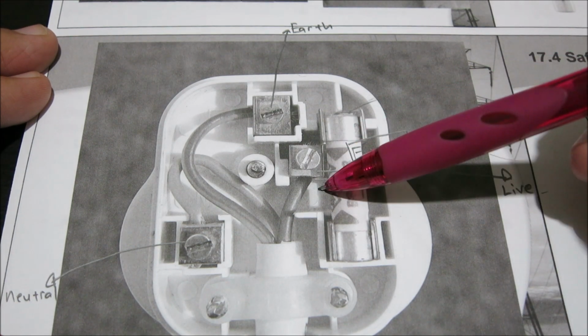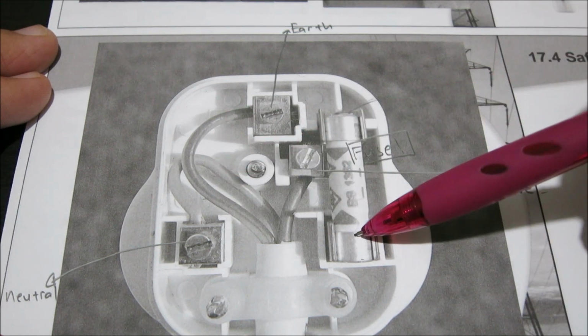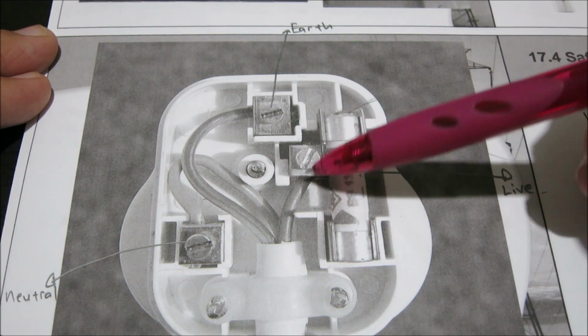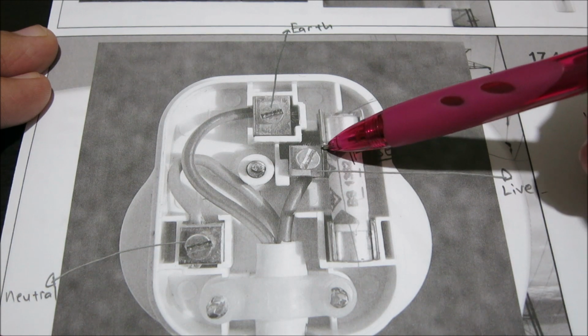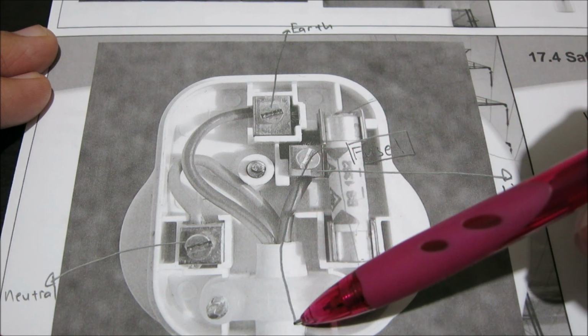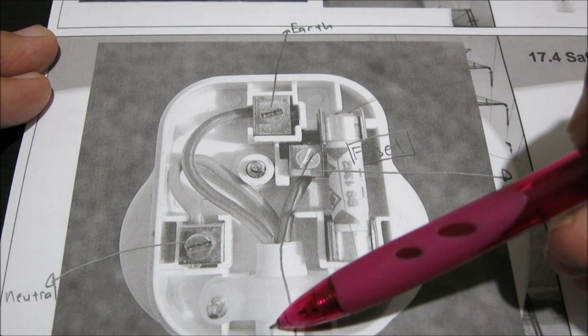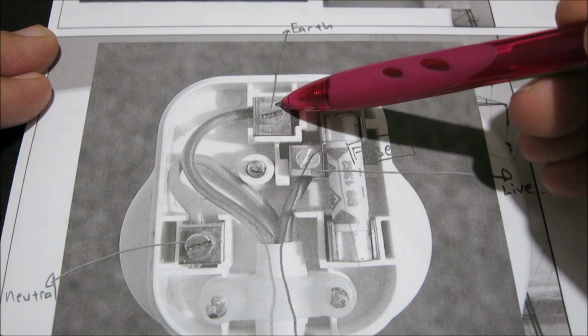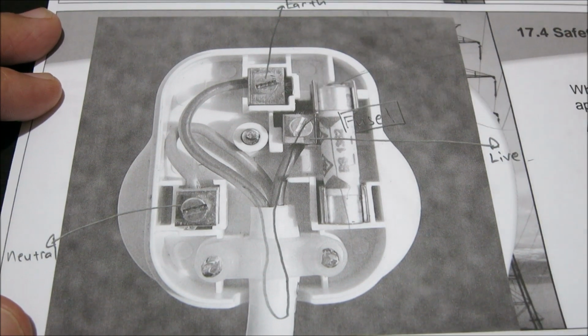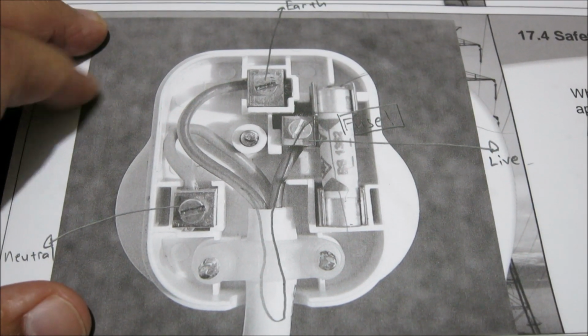Now, you wire your circuitry like that. Your fuses are connected at your live pin. So the current has to go through the fuse, then through the live pin, then down to the equipment, and then back out through the neutral wire. And then the earth wire, we'll talk about it a little bit later on. We'll talk about other safety features.